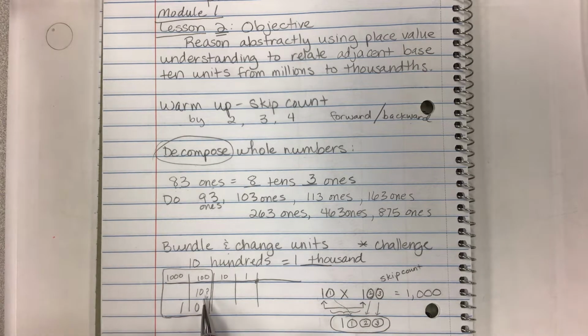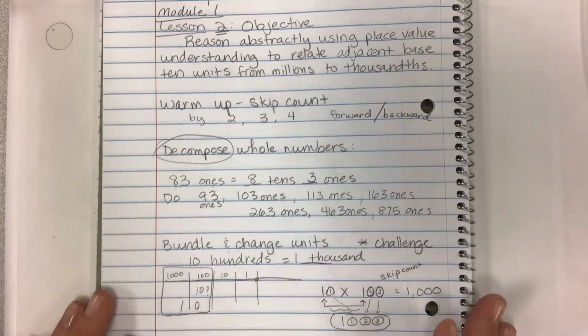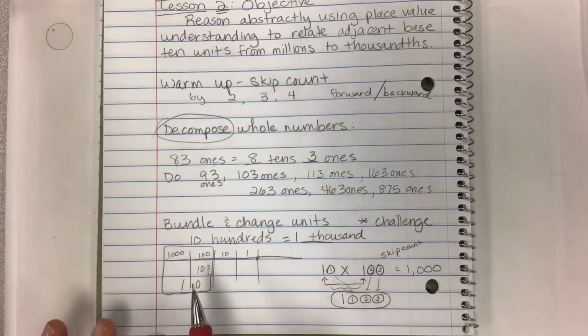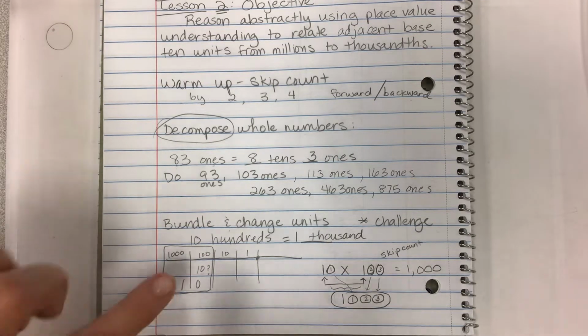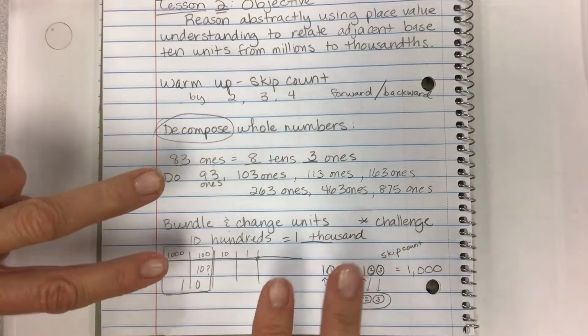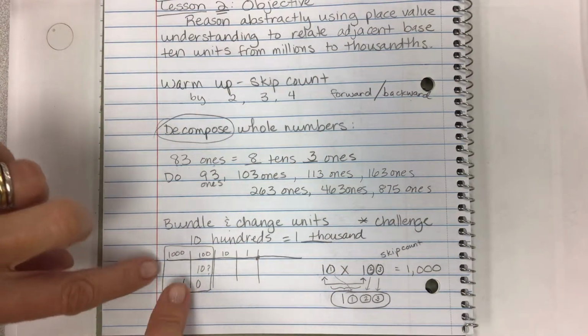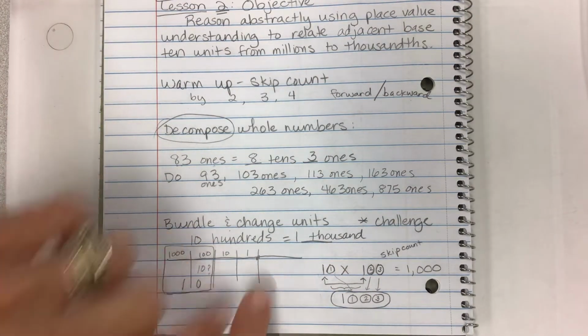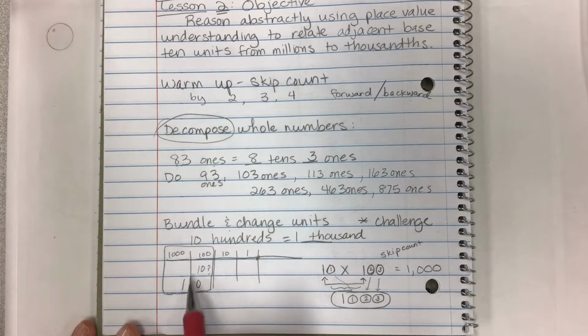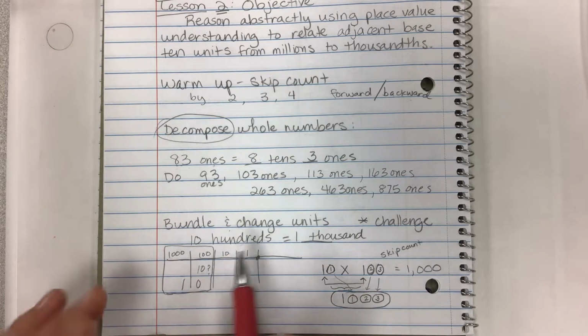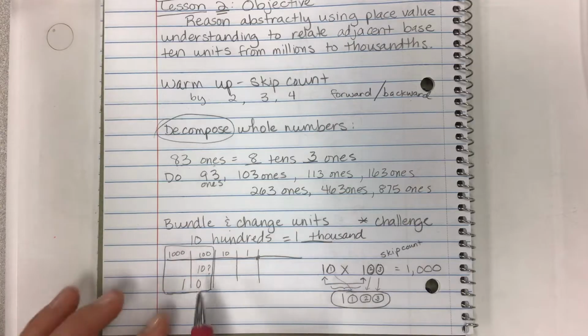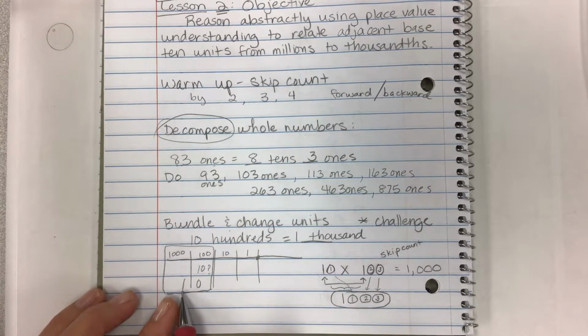It's basically because we have a base 10 system and you cannot fit more than 1 digit per place value column. So you can't have 10 hundreds necessarily in this column, although we will, what I call put the squeeze on later in the year as we decompose and bundle these numbers differently. But why can you say this? It's because the 1 would get bumped over to here.